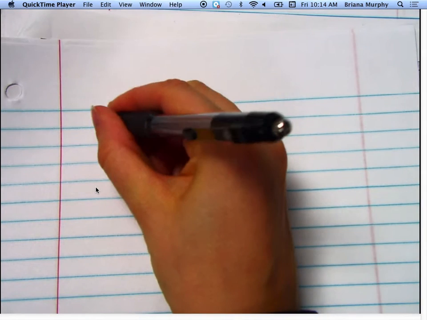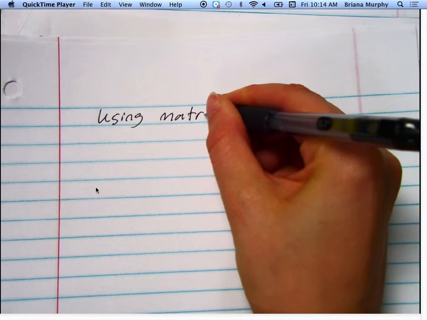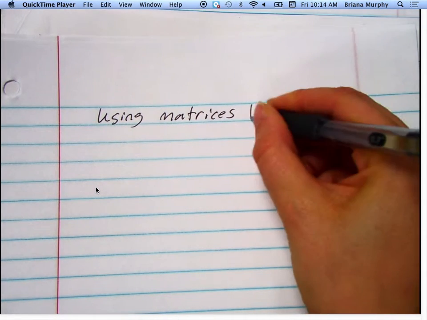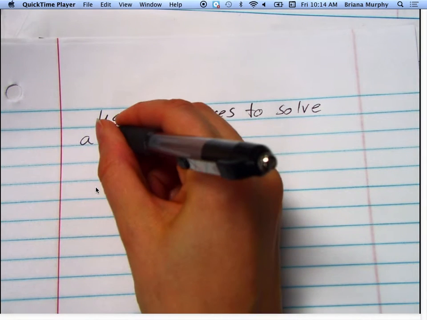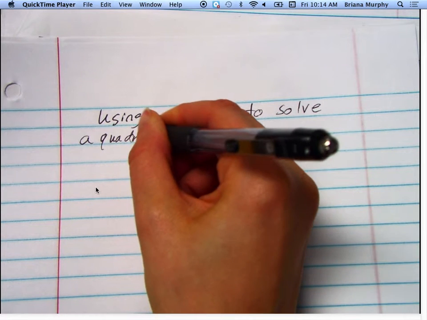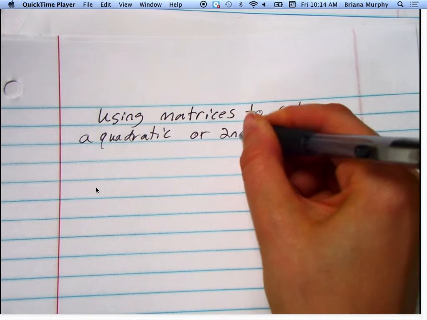All right. So today, I need you to get out your notes because we're going to look at how we're going to use matrices to do this. Okay? So I would like you to title the section of your notes in your notebook: using matrices to solve a quadratic or a second degree polynomial or higher.